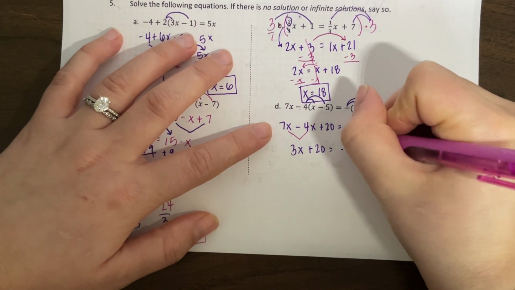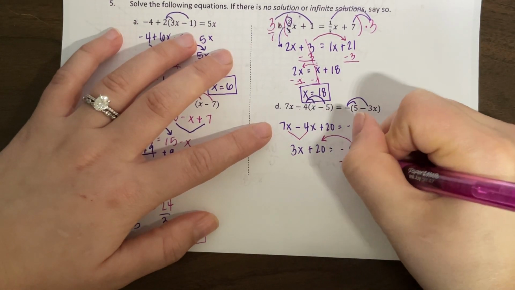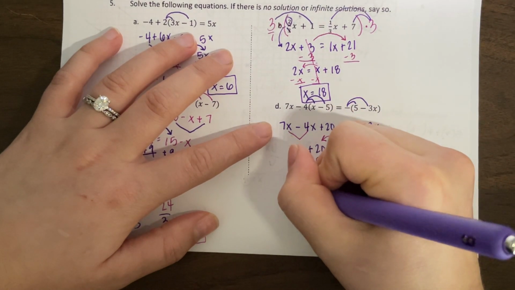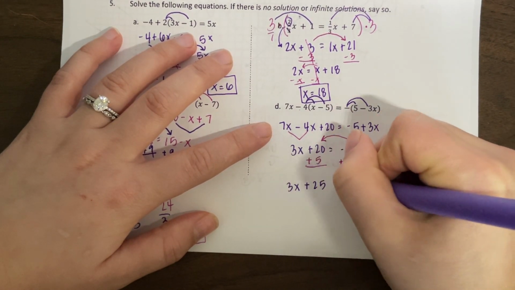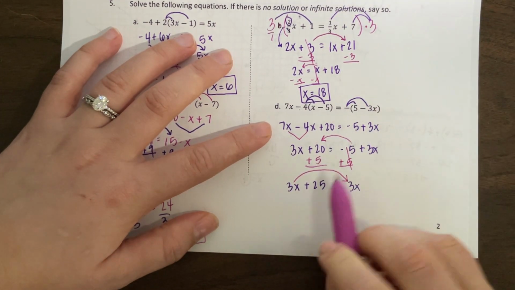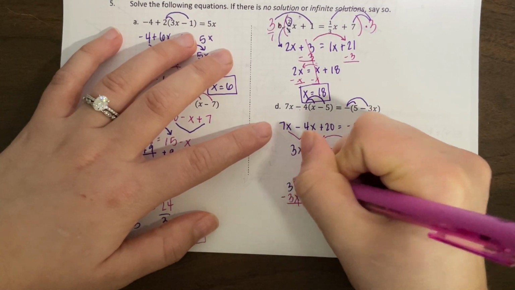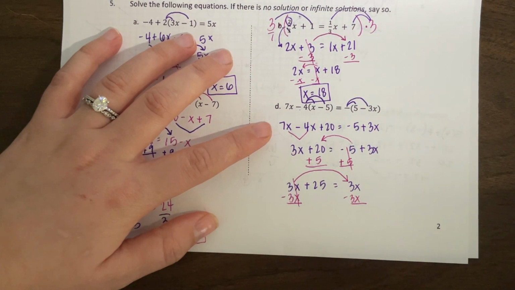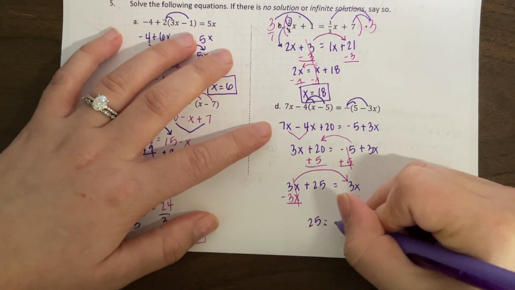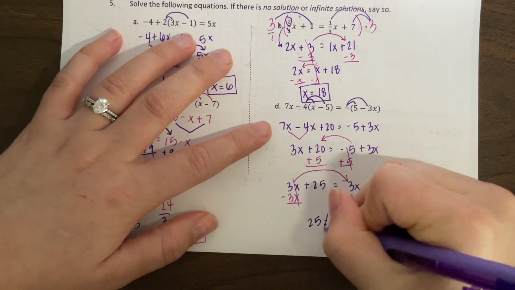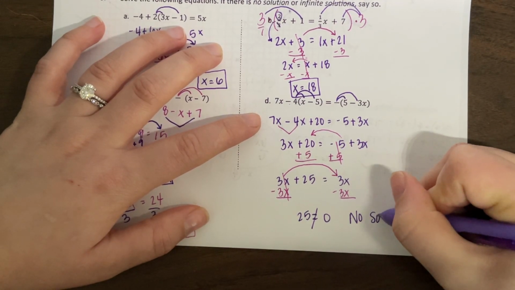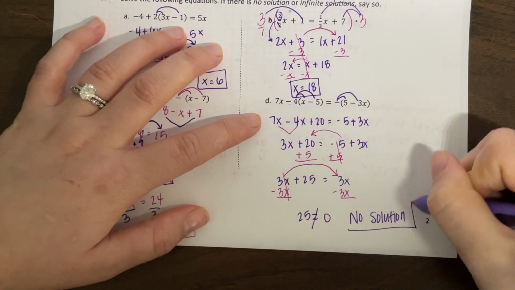All right, let's move that -5 over to the 20. So we do the opposite, which will be plus 5. I will get 3x plus 25 equals 3x. Okay, let's get that variable to meet him over there. It's a positive 3x, so I'll subtract 3x. What we have left is 25, and 3 minus 3 is 0. 25 does not equal 0. And remember, if it's a false statement, that means there is no solution. So that is the answer, no solution.